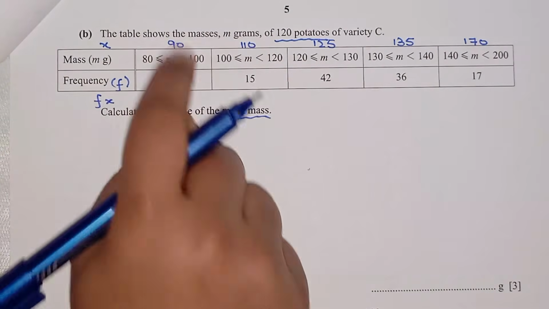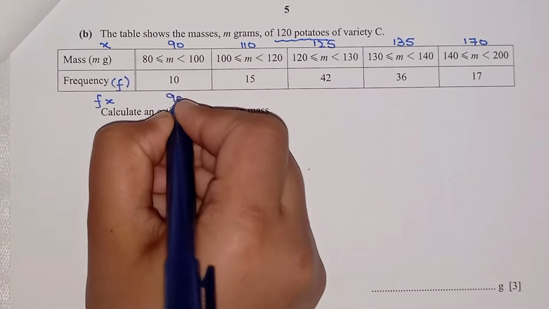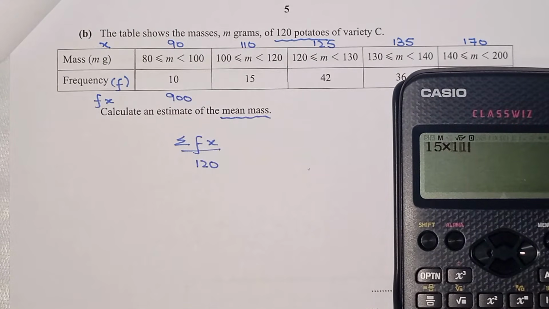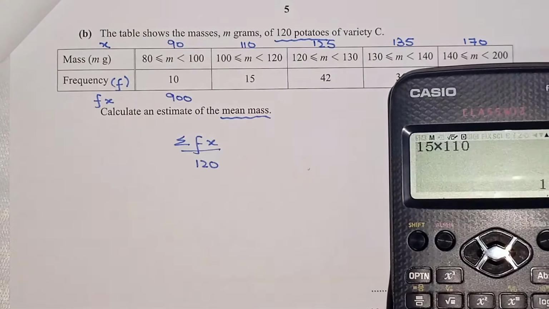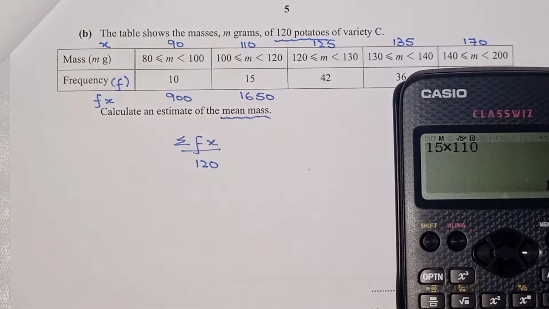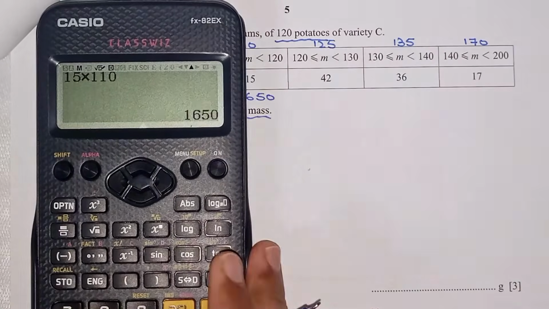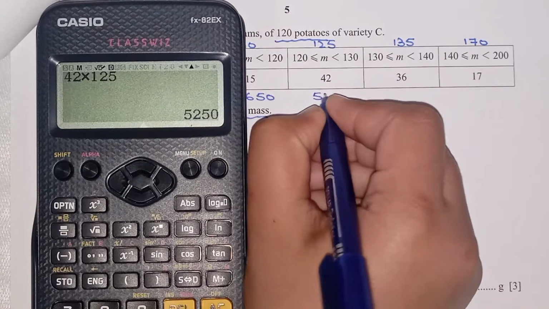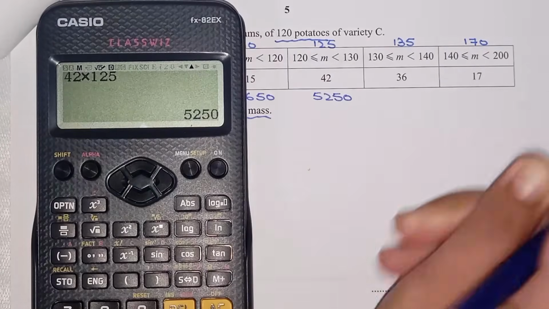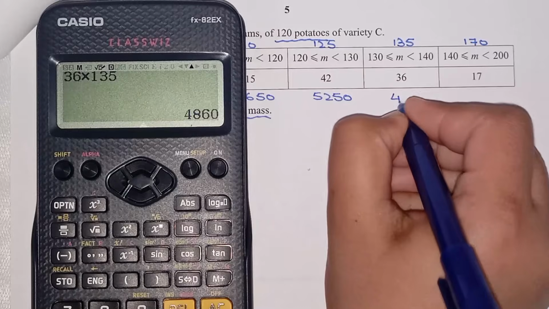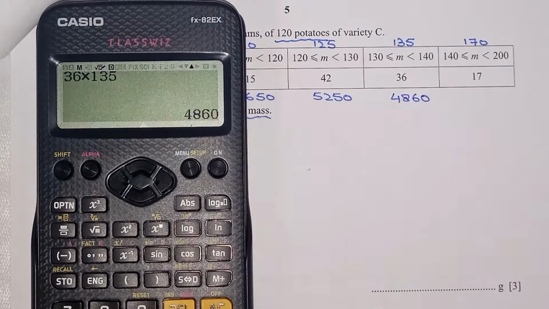Okay, so 90 times 10 would be 900. 15 times 110 would be 1650. Then 42 times 125, 5250. Then 36 times 135 is 4860.